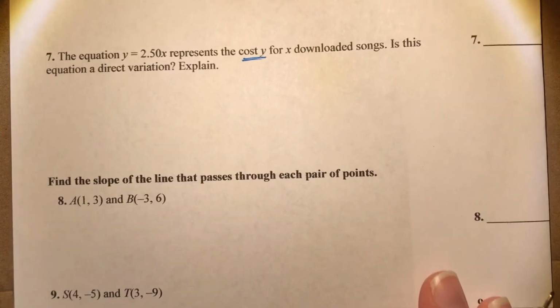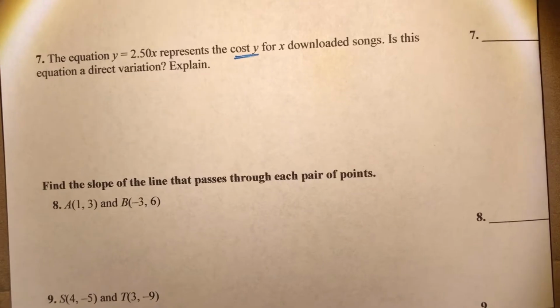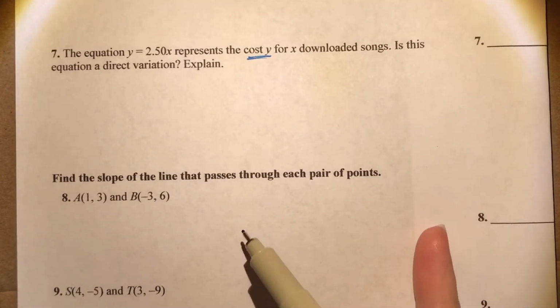All right, I'm done with trying YouTube's version of recording, so I'm just going to go back to my old way so it won't keep cutting me off.